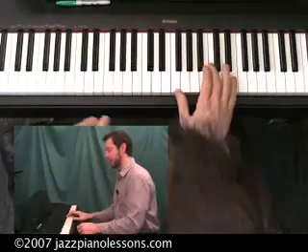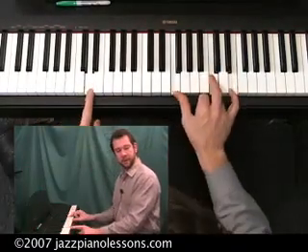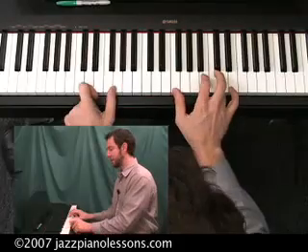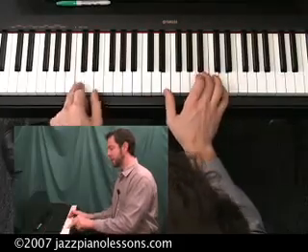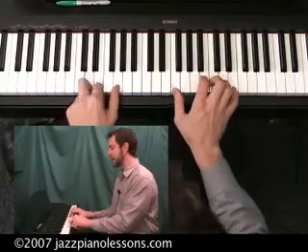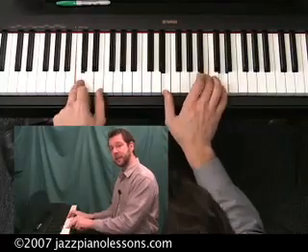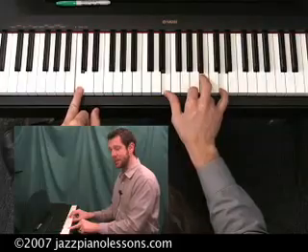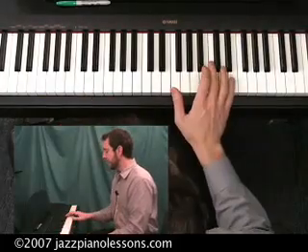So let me do it up an octave here so you can see it a little bit better. D minor 7, G7, C major 7. So it's D minor 7 with the 9, G7 with the 13, to C major 7 with the 9th.